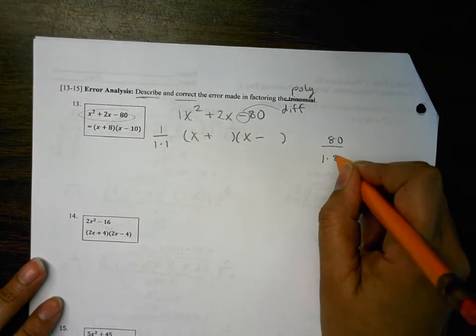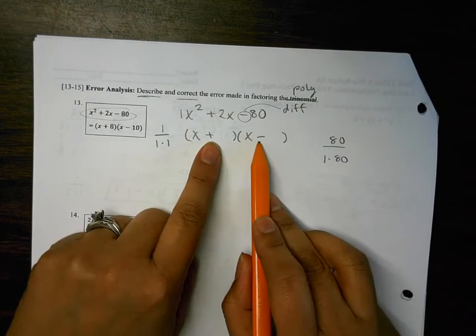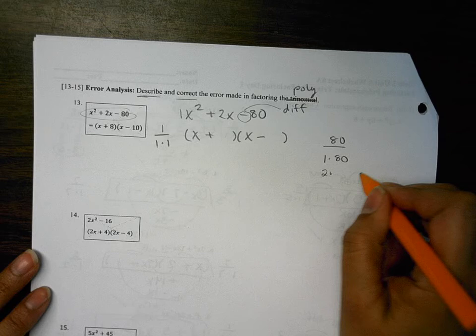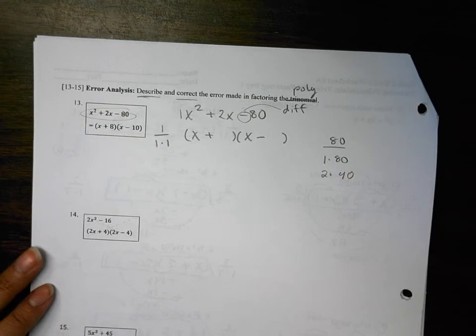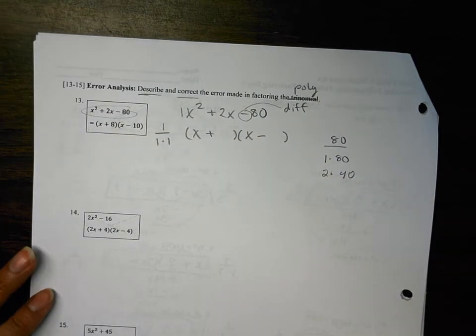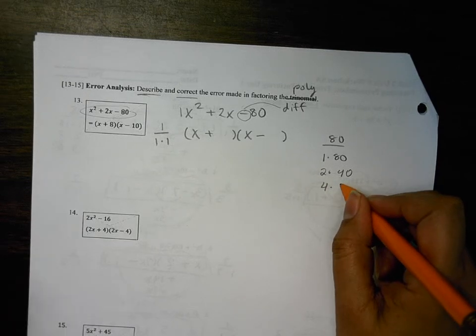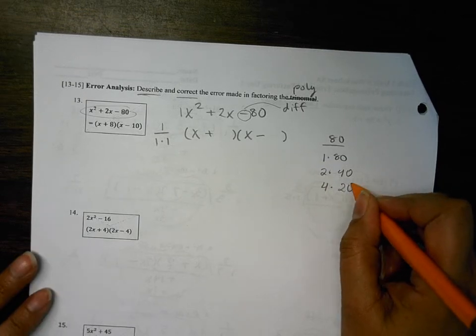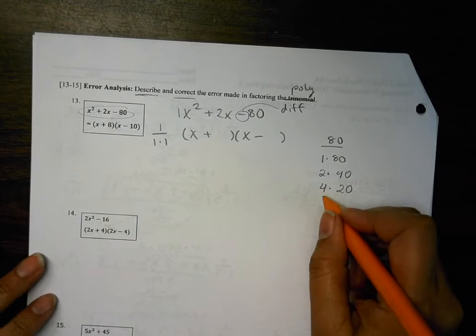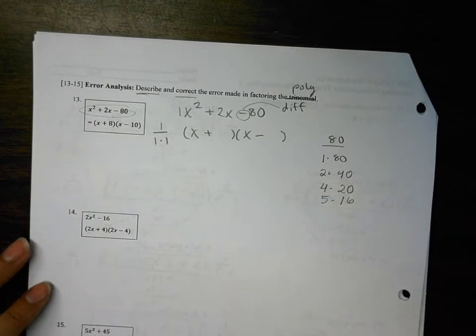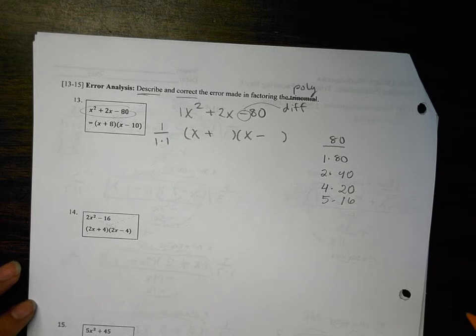Do I have to look at the neighbor now? No, the neighbor doesn't help me on that one. Okay, 1 and 80, because this is the shortcut and they're opposite signs, I'm subtracting. Tell me when I find it. 2 and 40. Does 3 go into 80? 4 times 20. Does 5 go into 80? 5 times 16?